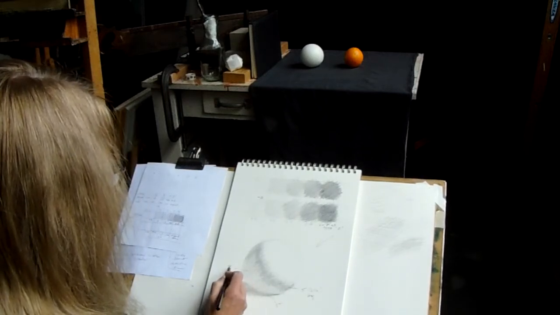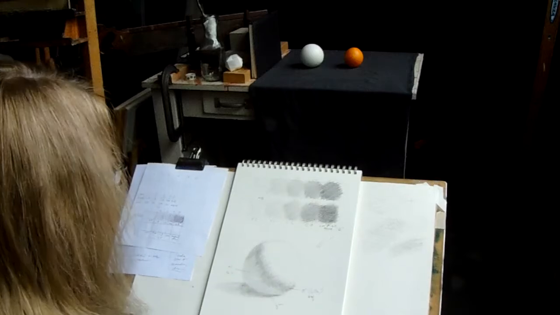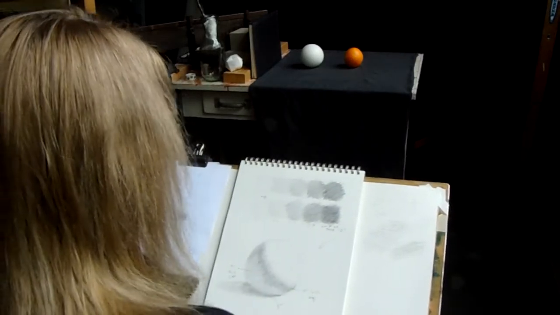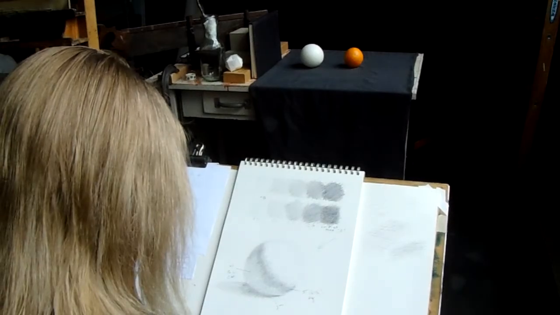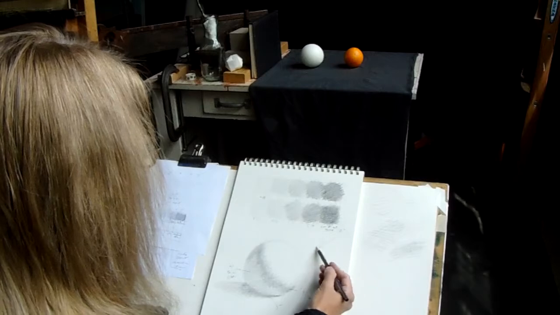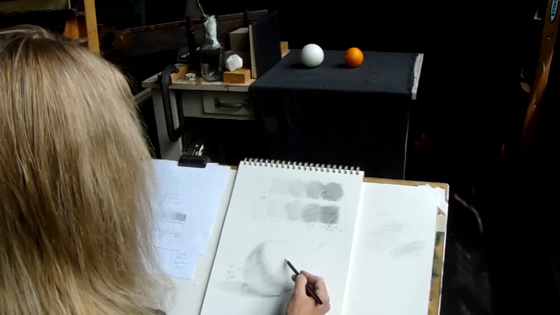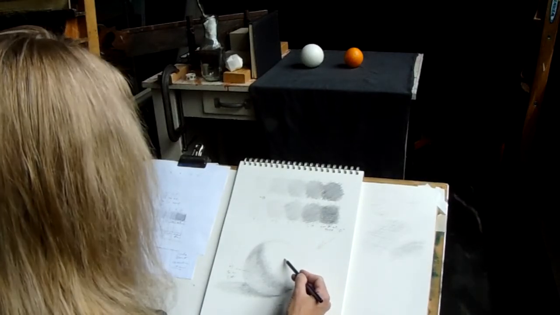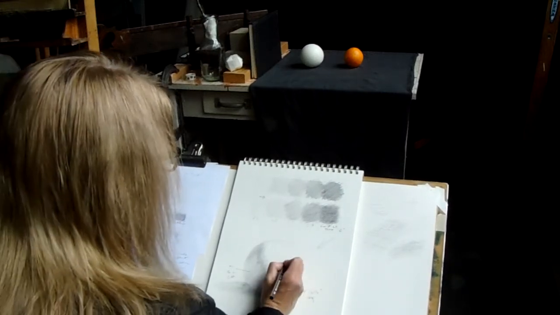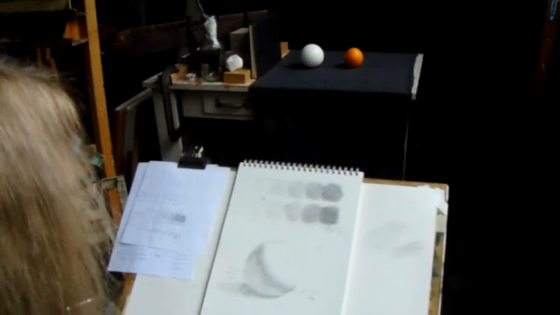This is going to be 4, which is our reflected light. And you're going to use your cross-hatching in that area. And then you're going to identify with your HB pencil where your highlight is on your sphere. And mine is right about here. So I know that this area is going to be 0.